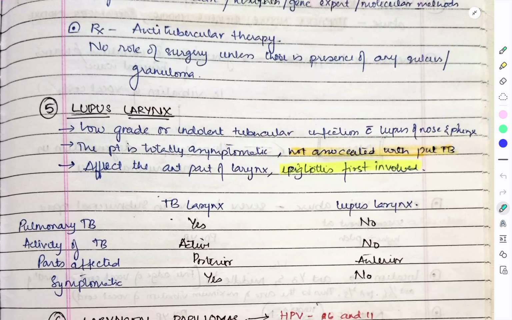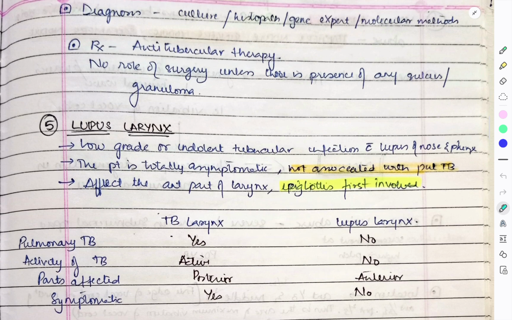Now coming to lupus larynx. What do we mean by lupus larynx? Lupus larynx is a low grade or indolent tubercular infection, seen with lupus of nose and pharynx. The patient is totally asymptomatic and it is not associated with pulmonary tuberculosis. Lupus larynx affects the anterior part of larynx, but in TB larynx, the posterior part was most affected, and the epiglottis is the first to be involved.